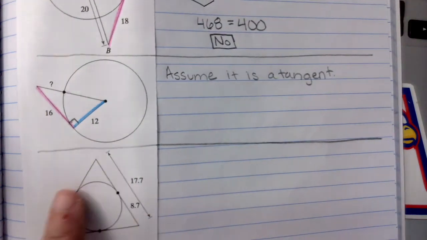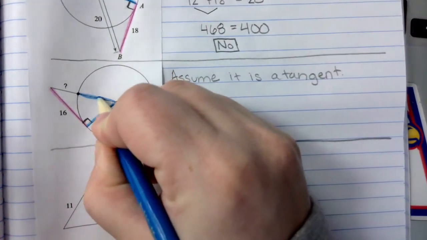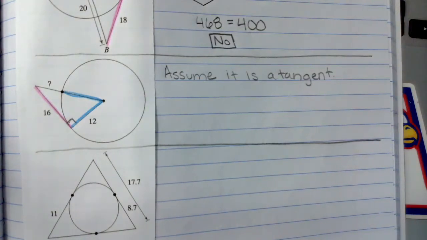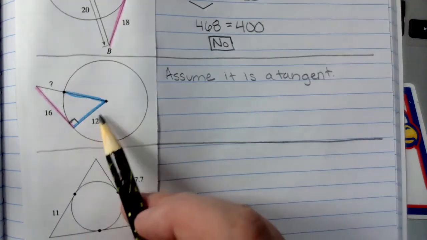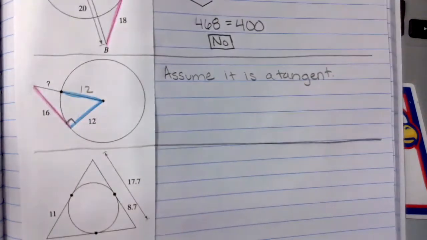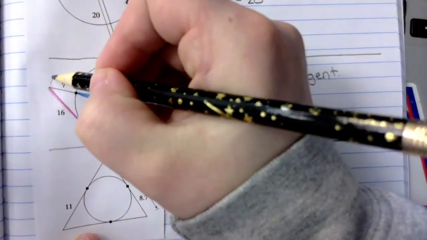What do we call segments that go from the center to the outside? They're a radius. So if this is 12, then this is also 12. For this one, we're just going to call this whole thing x, and then we'll figure out that question mark at the end.